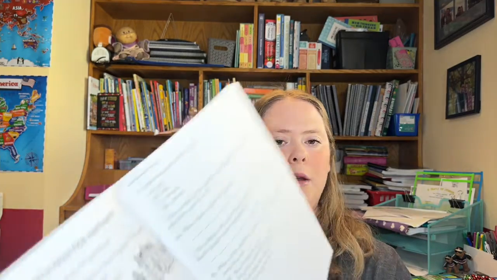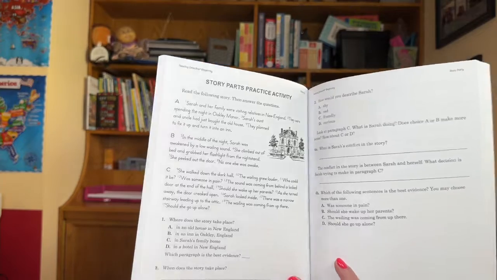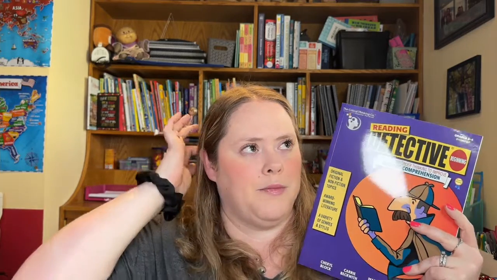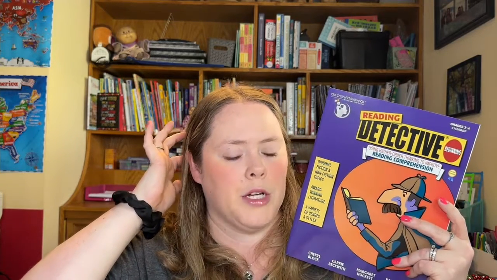This one's all in black and white, but decent thickness to the book. So if you're looking for a low-key reading comprehension program, I would say this would be less invasive. Is that the right word? Where you don't have to do a million different things. Yeah, but we're doing Mosdos, so I don't know that we will take advantage of the reading comprehension one.